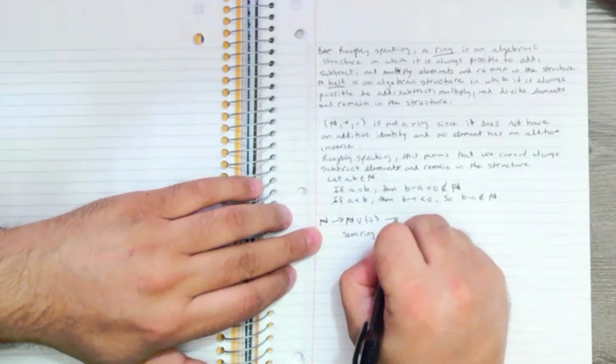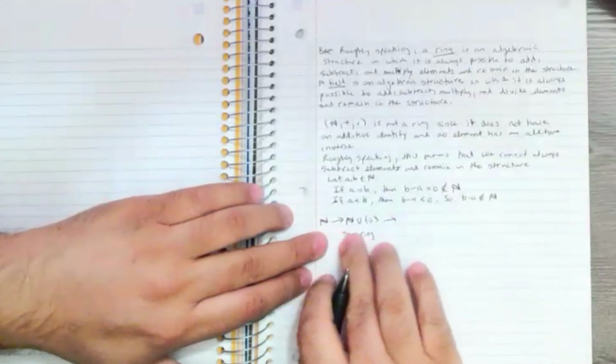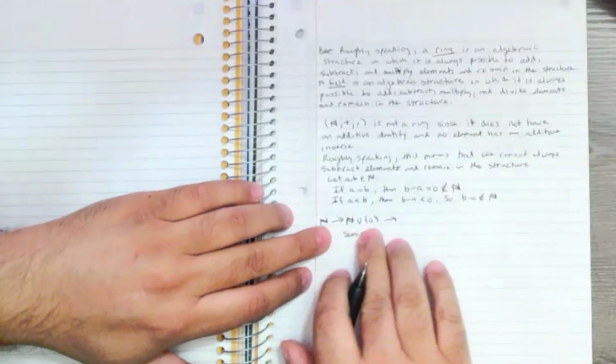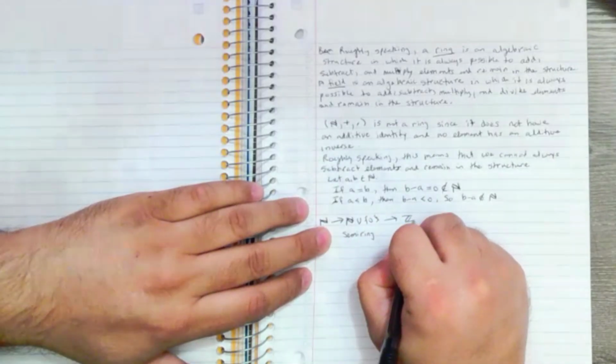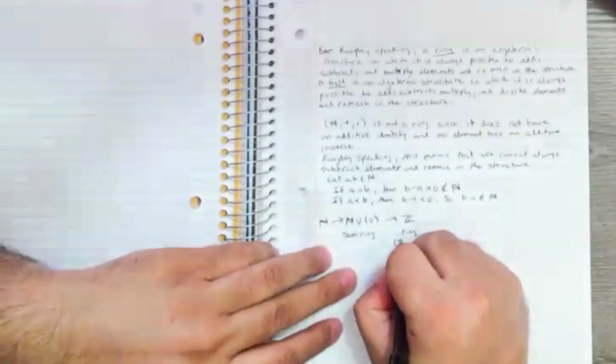So we're going to continue and use this set, the set of natural numbers together with 0, to construct the integers. And the integers do form a ring under addition and multiplication. And in fact, it's a special type of ring that's called an integral domain.